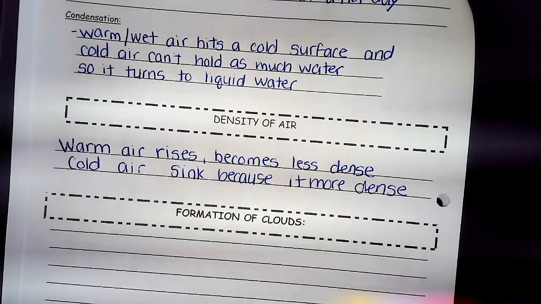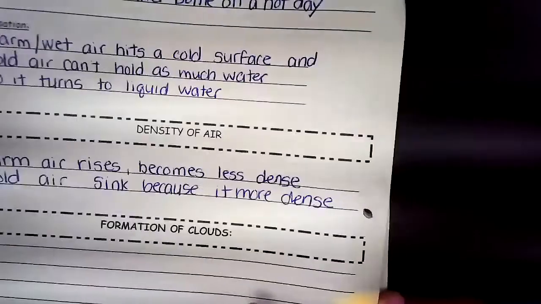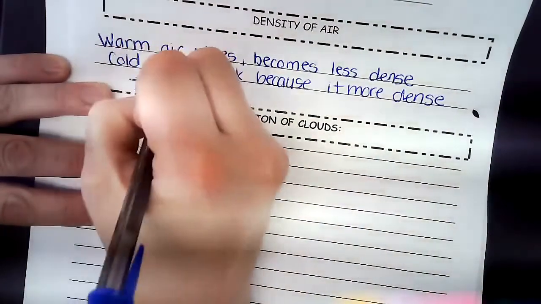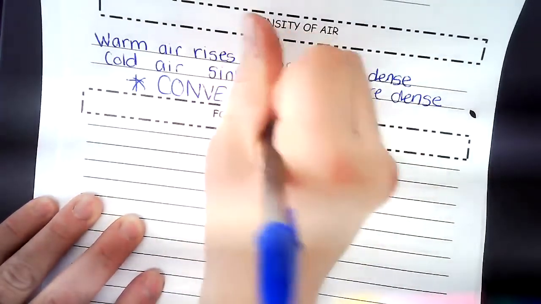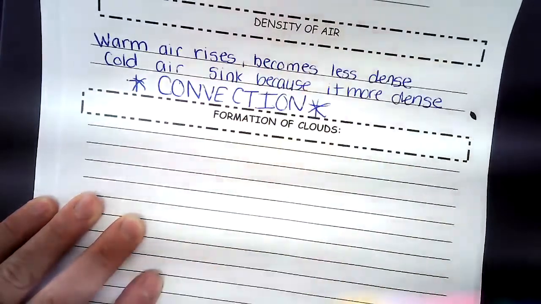Does anybody remember this concept? And we learned this back a while ago. What is it called when warm stuff rises and cold stuff sinks? Hint, the lava lamp. They'll use the lava lamp to teach you this concept. Anybody remember? Begins with a C. No? Okay, you must know this. There's room right here to write it. Convection. You must know that concept.